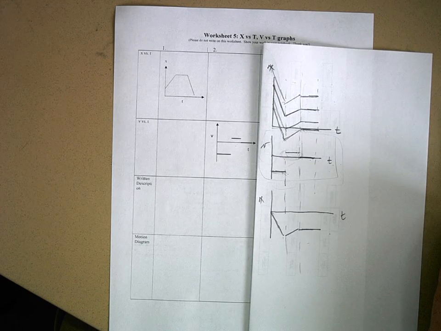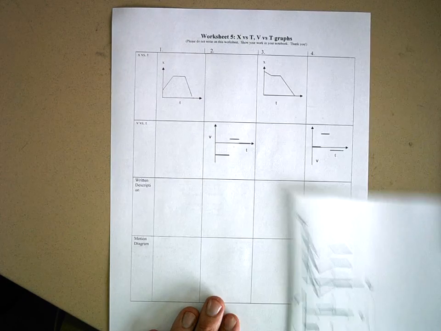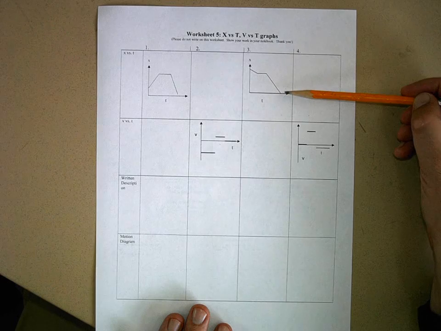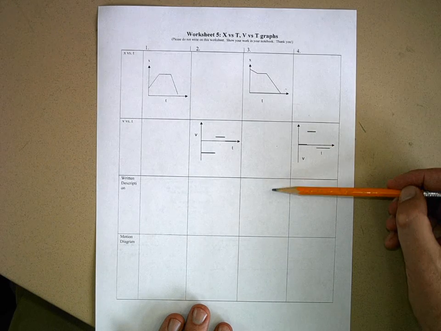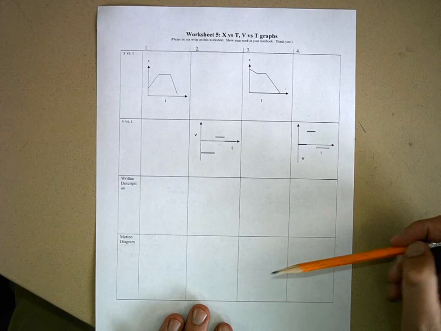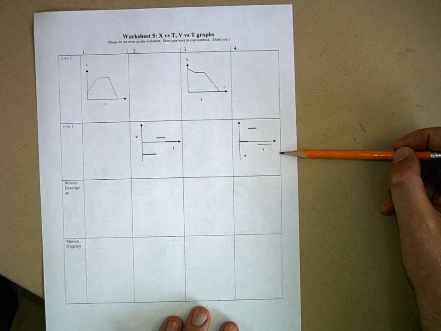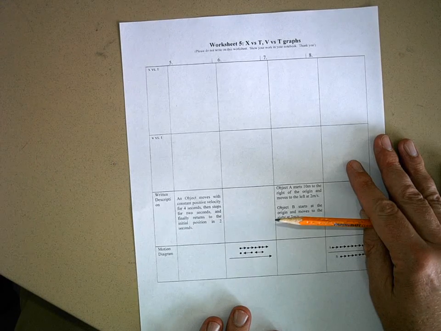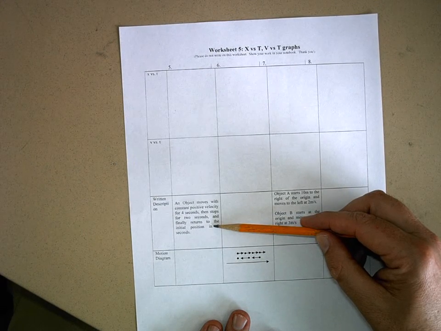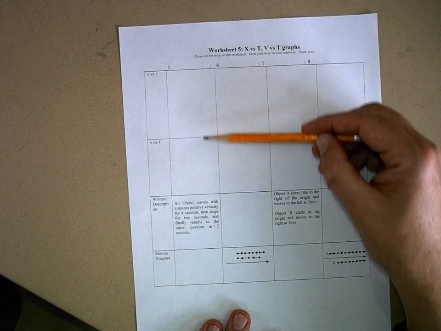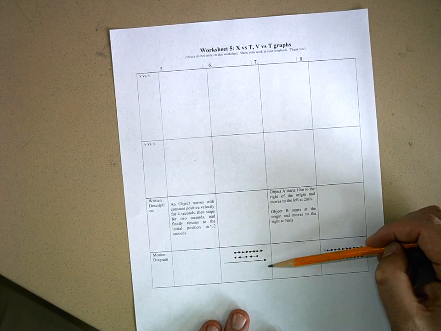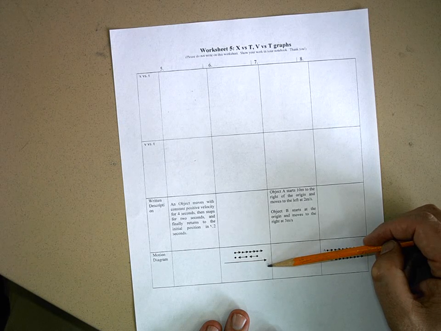Okay. All right, so there are these problems. Here I give you position as a function of time. I want the velocity, the written description, and the motion diagram. Here again, the velocity versus time graph. I want the position, written description, and motion diagram. Now on the back, written description. So copy that and then give position, velocity, and motion diagram. And look at number 6, motion diagram.